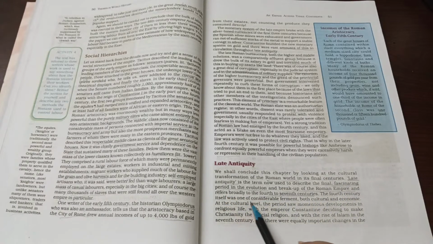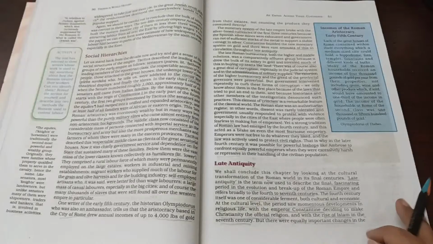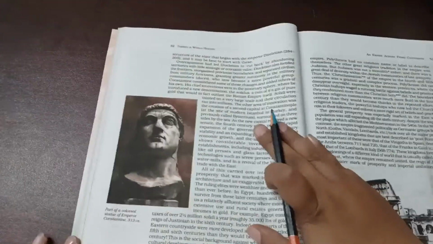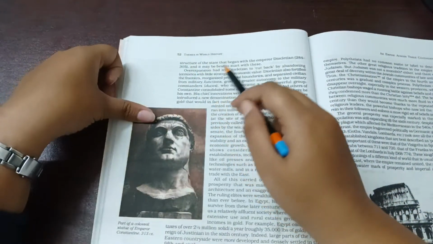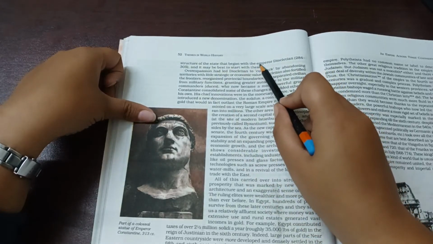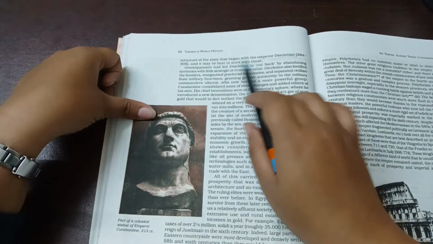The 4th century itself was one of considerable ferment, both cultural and economic. At the cultural level, the period saw momentous developments in religious life, with the Emperor Constantine deciding to make Christianity the official religion, and with the rise of Islam in the 7th century. But there were equally important changes in the structure of the state that began with the Emperor Diocletian, and it may be best to start with this.